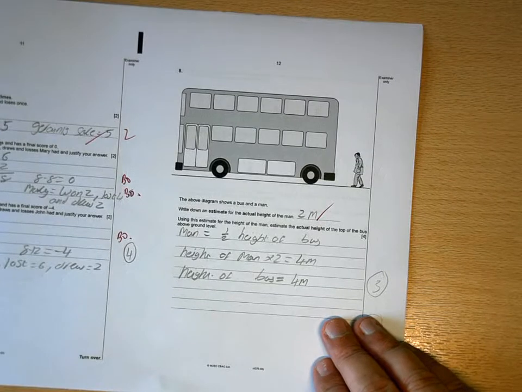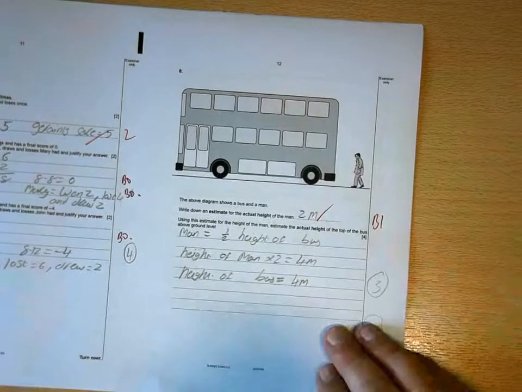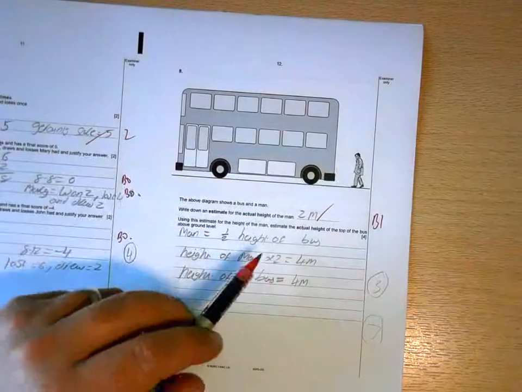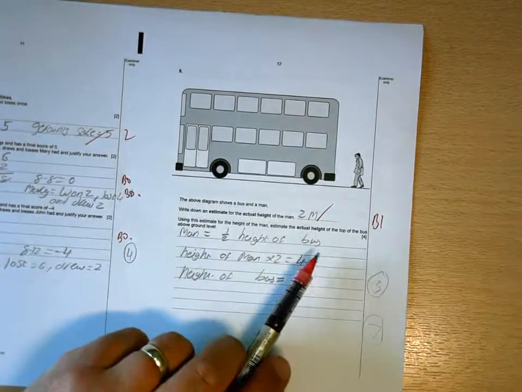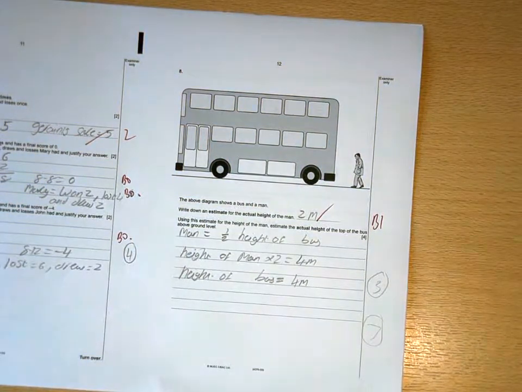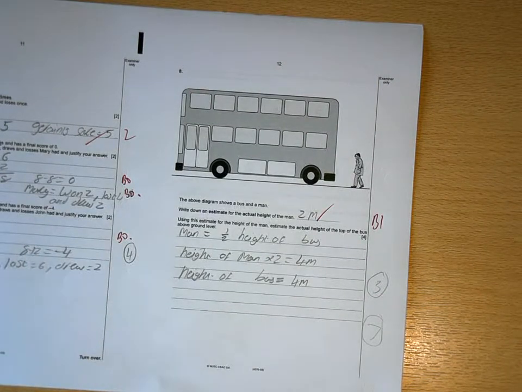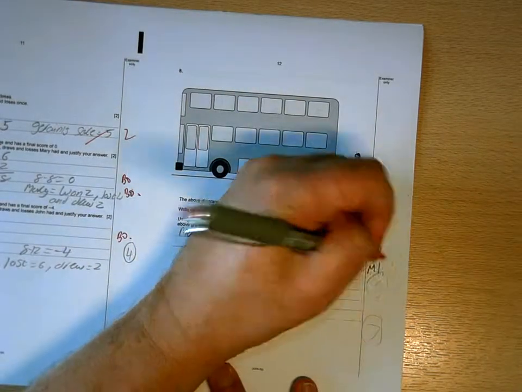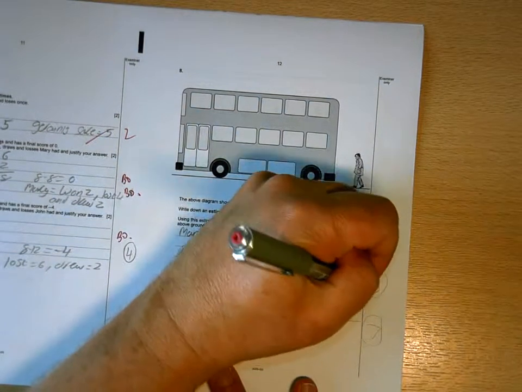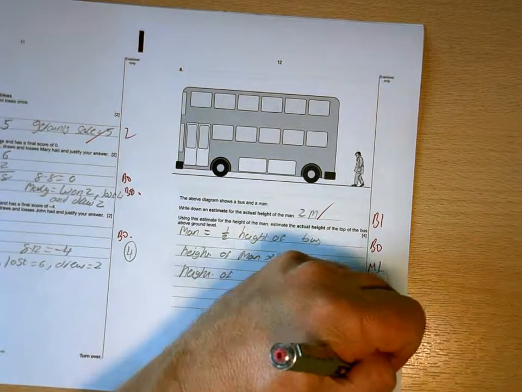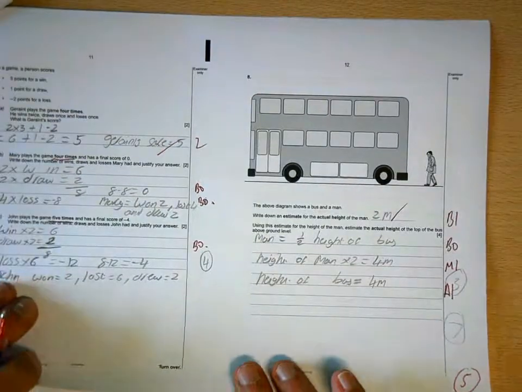2 meters is a good estimate, but your estimate here is not accurate enough. The man isn't half the height of the bus. It's about 2.5 times. So you're going to lose some marks here. So your estimate is wrong, but then your method is okay. So 3, 4, 5 for that page.